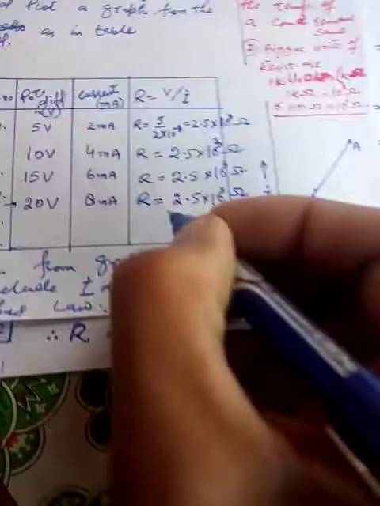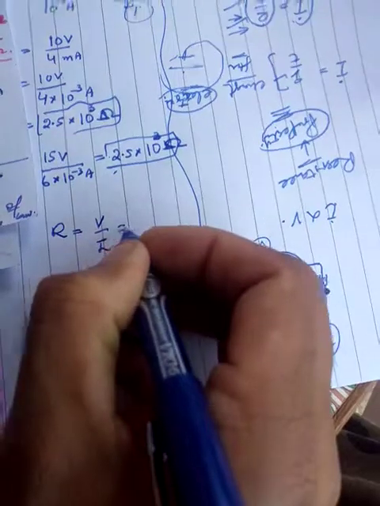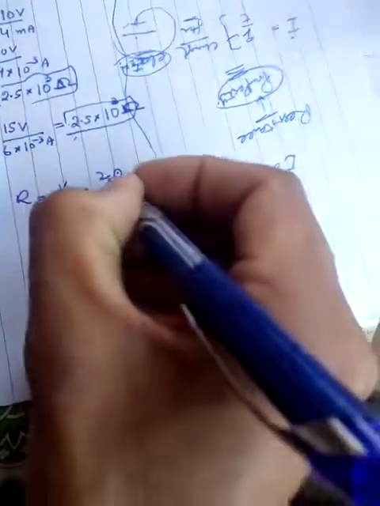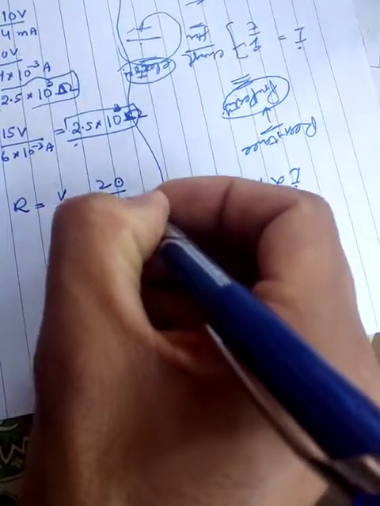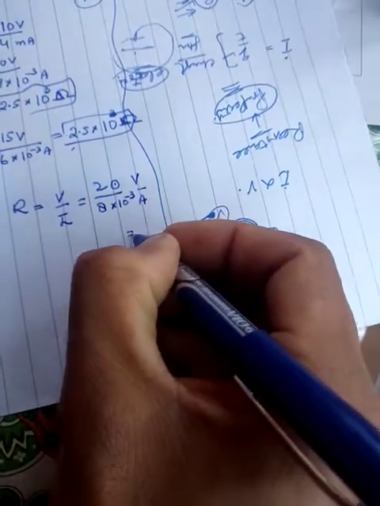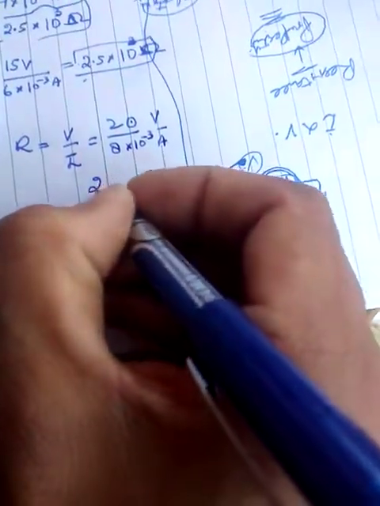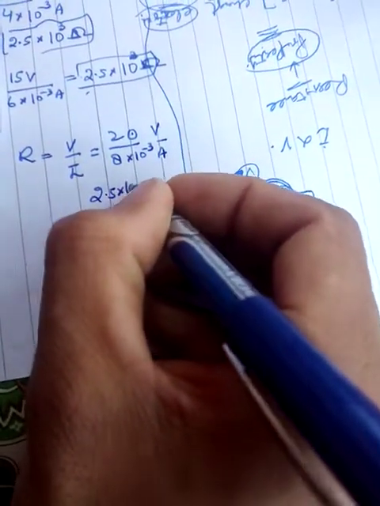We will calculate its value in the same way, that is R is equal to V upon I, that is equal to 20 divided by 8 into 10 raised to the power minus 3, it is volt divided by ampere, and volt by ampere is again ohm. 20 divided by 8 is again equal to 2.5 into 10 raised to the power 3. So again resistance.